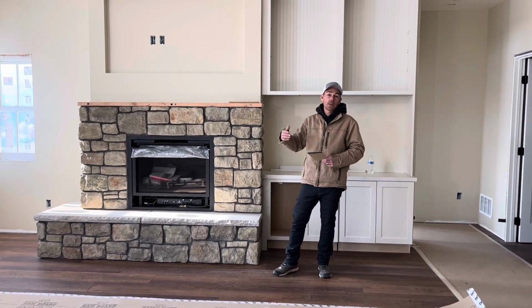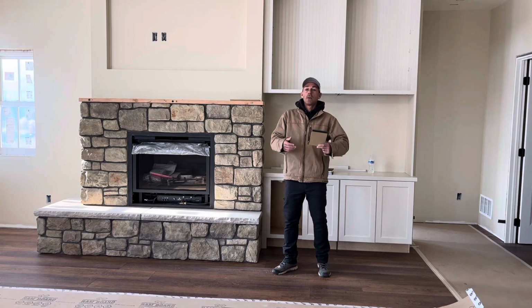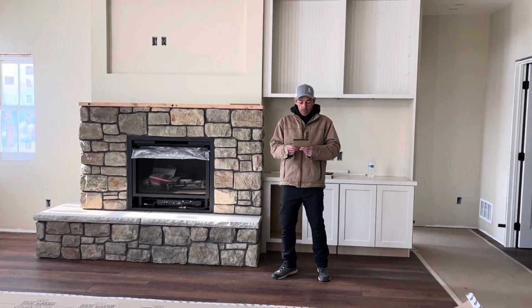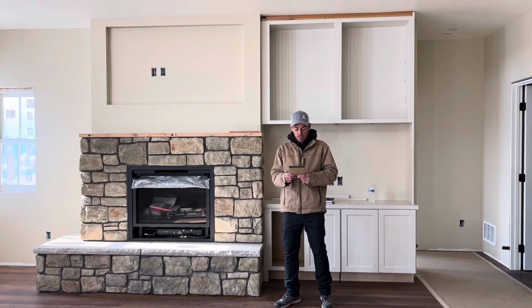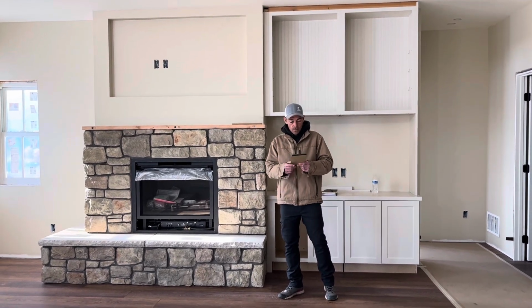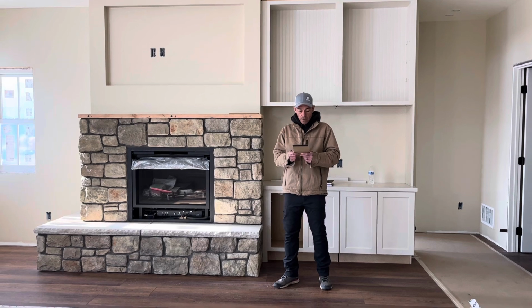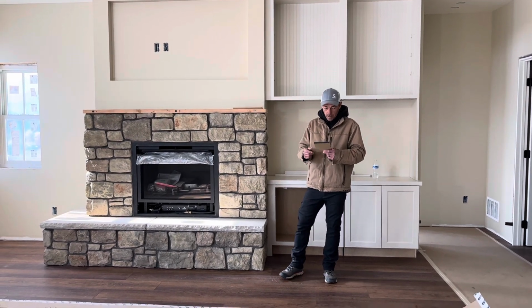And does cabinetry need to go in before or after? All those questions. So it's a real good idea to have them involved before masonry.